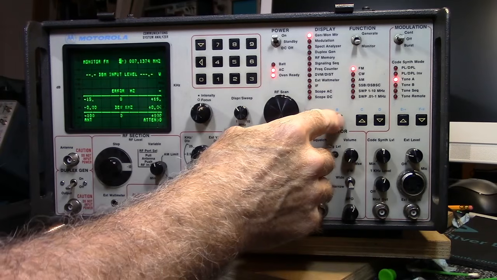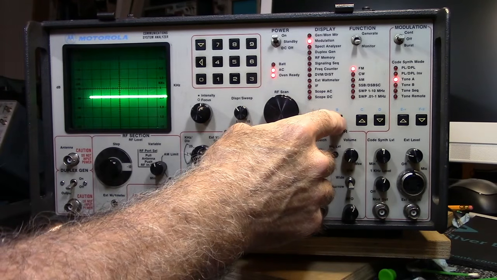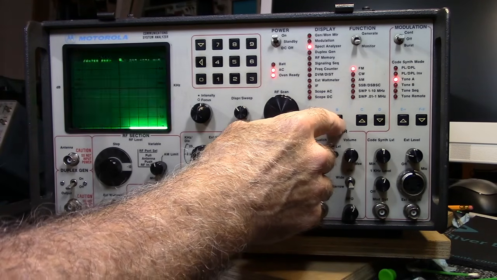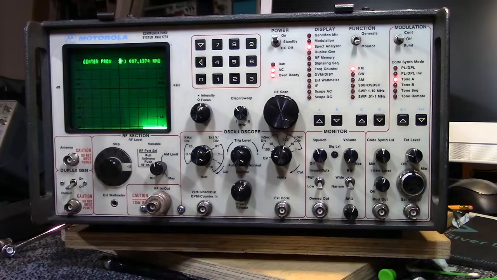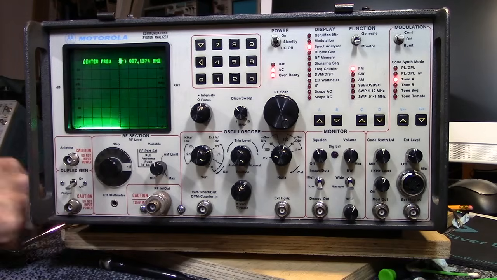For instance, this will measure modulation, duplex generator, RF memory. I like the spectrum analyzer.